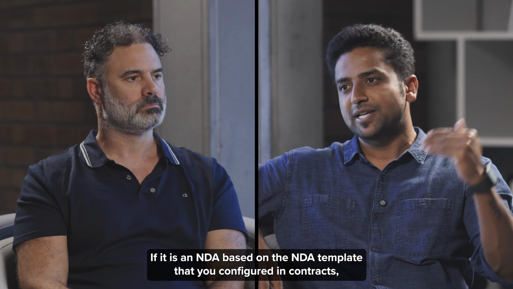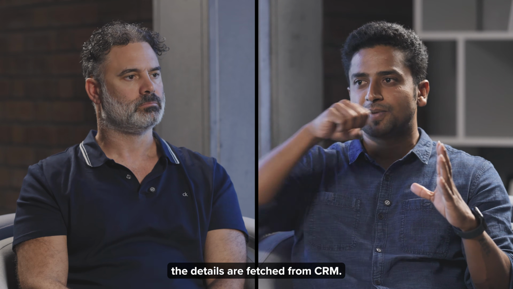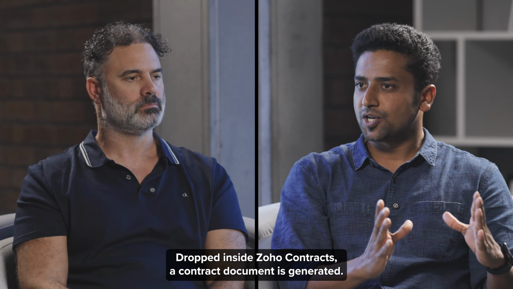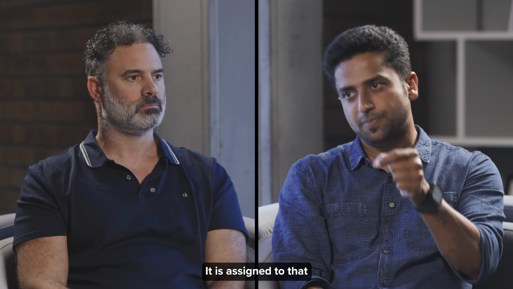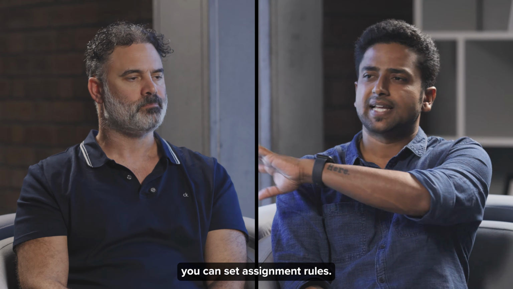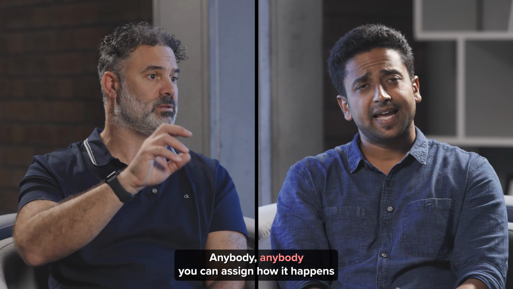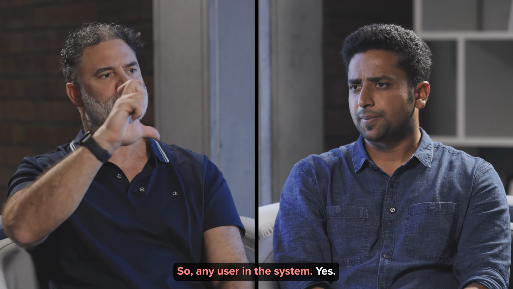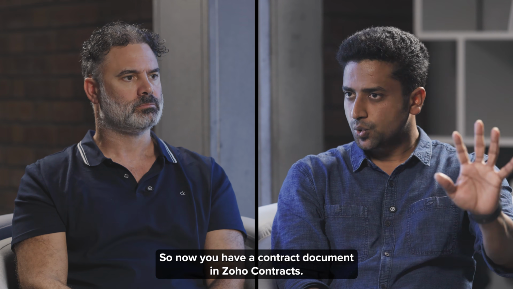If it is an NDA, based on the NDA template that you've configured in Contracts, the details are fetched from CRM and dropped inside Zoho Contracts. A contract document is generated. It is assigned to that specific legal representative that you want it to be assigned to. You can set assignment rules. And can it also be a salesperson or anybody? Anybody. You can decide how it happens in the system. Yes. Okay. Right? So now you have a contract document in Zoho Contracts.